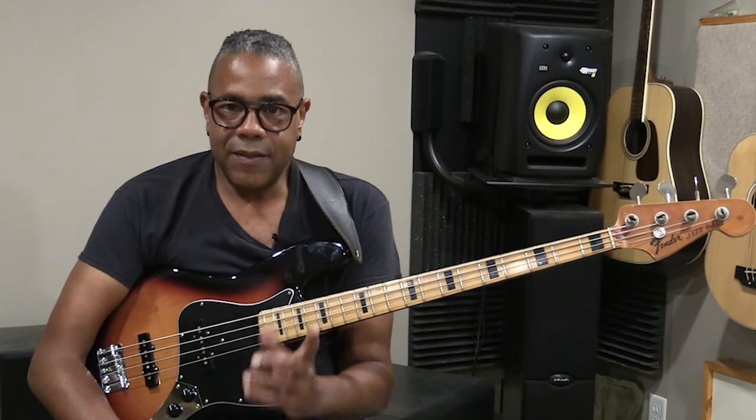For this particular exercise, I'm going to use the key of C, because that's C major, and we'll get into that in a minute. I'm going to employ the scale which I call scale number 2, the expanded one, where you play 3 notes per string.